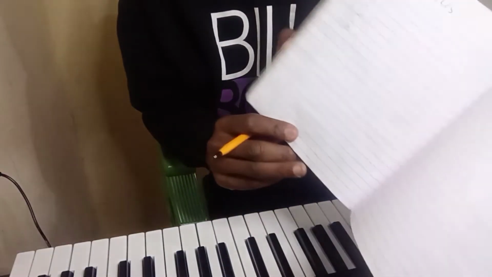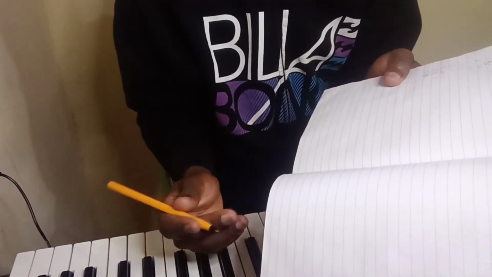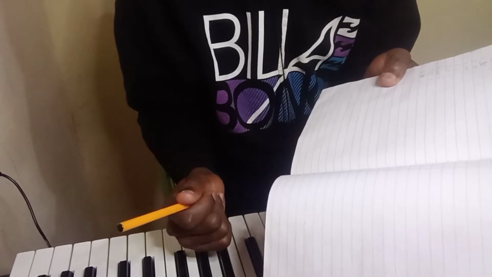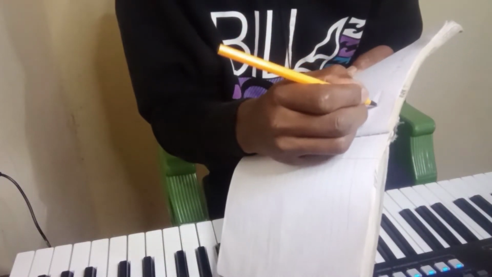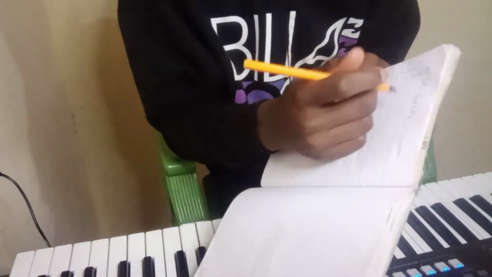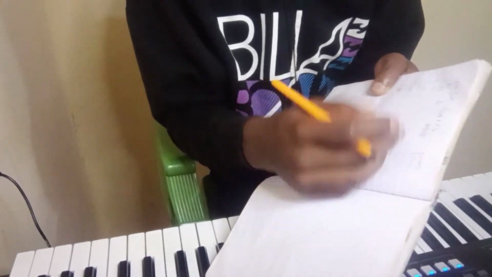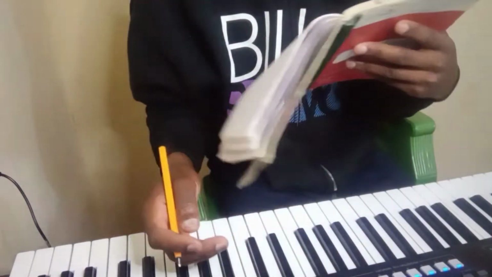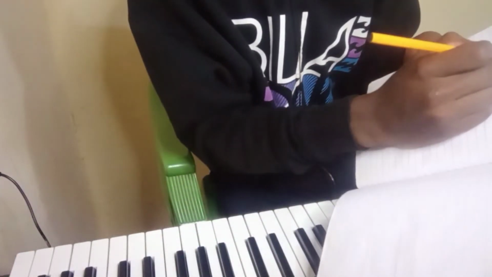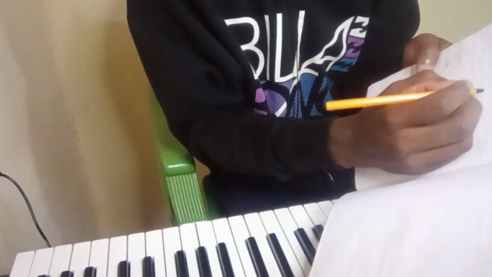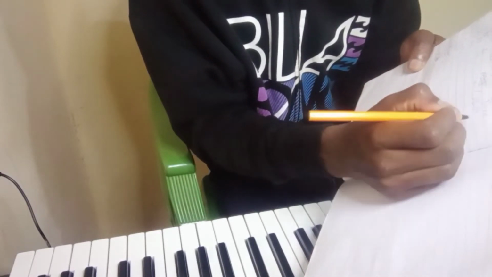I want us to look into one very important thing. How do you play do to re, re to mi, to fa? You know that this is called intervals. Intervals are the distance from one note to another. So do to re is a tone. What's a tone? It's a whole step. We're going to define whole steps and half steps after this. Let's just write. Re to mi is a tone, or a whole step. You can call it a whole step.